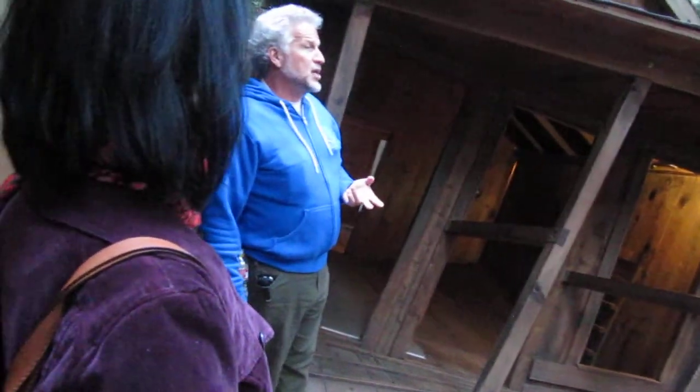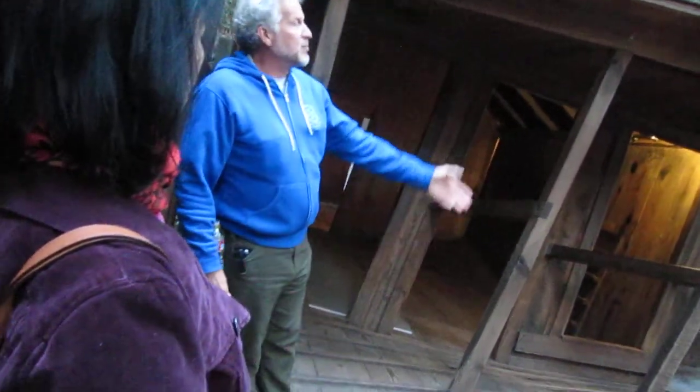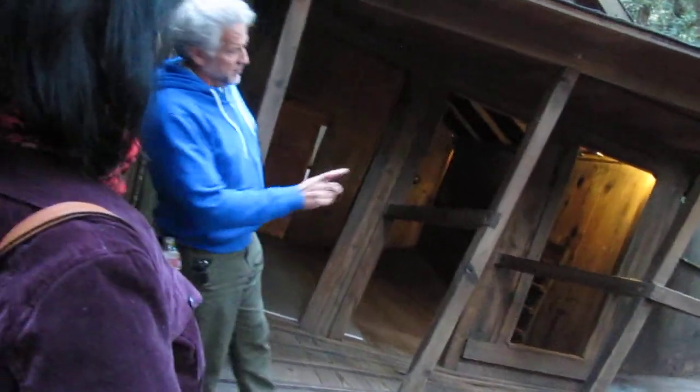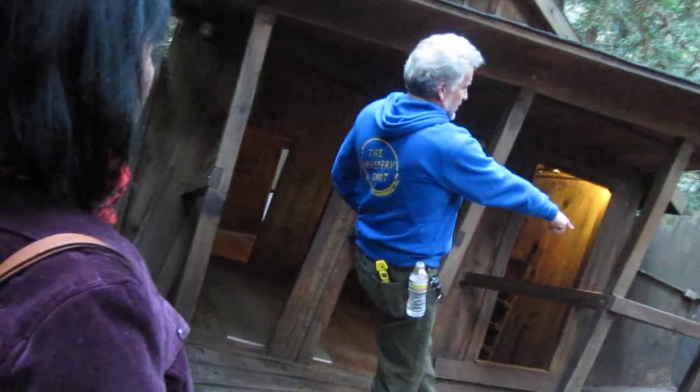So based on what you've seen so far, which end of this board do you think might be lower? Most people think this end would be lower. Makes sense, but it's not actually. This end is a little bit lower.